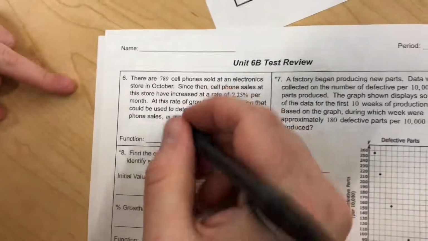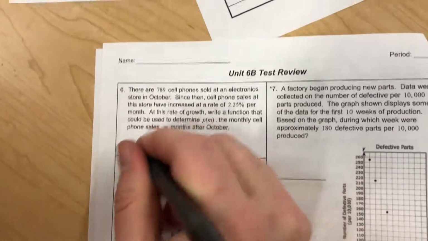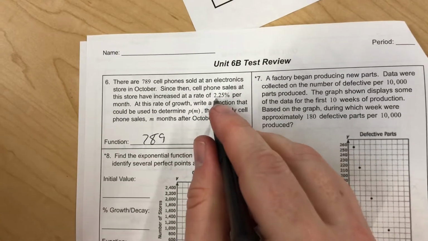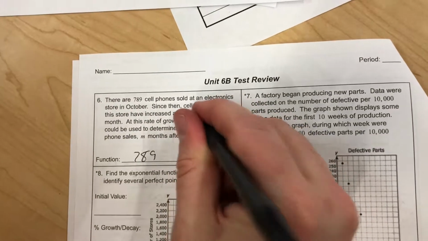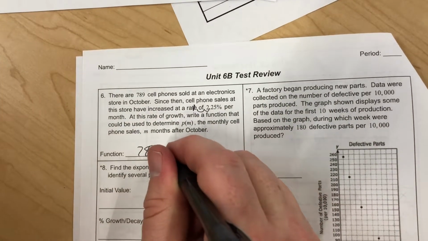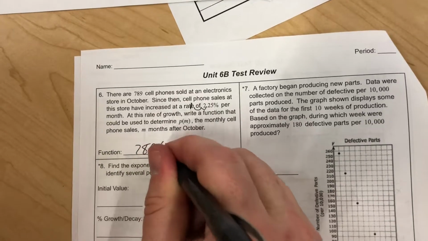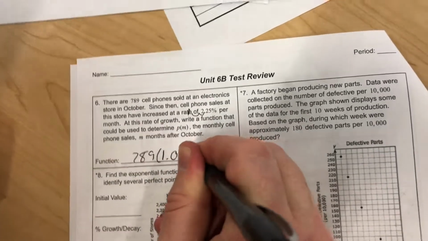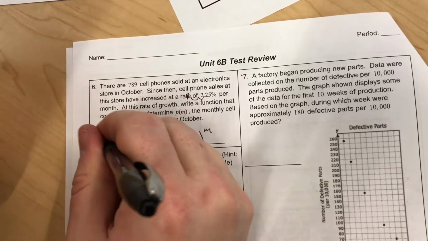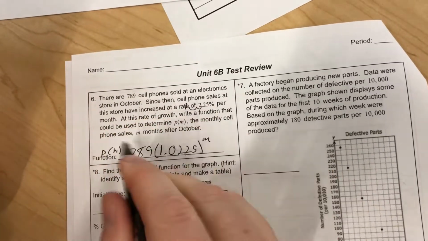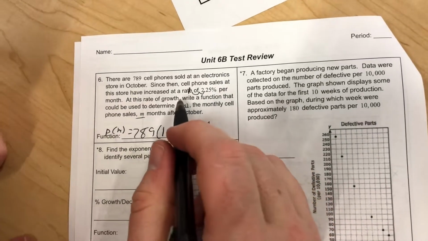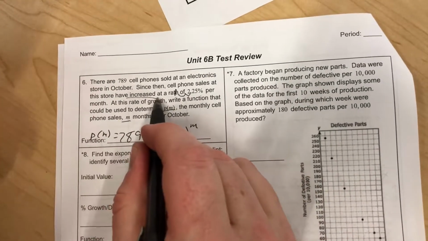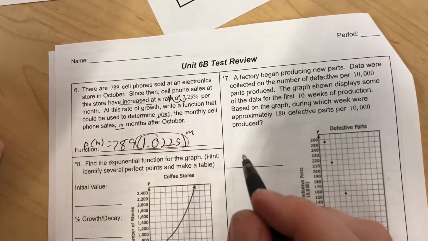On number 6, we did this one together in class. 789 cell phones is my initial value. They increased at 2.25%. I go over 2 decimal places, and I've got a 1 in front of it to keep it. So 1.0225 to the m power, and that's p of m, because that's the variables it's telling us to use. Remember, if it's growth, and this is growing, they're increasing, it has to be more than 1 that you are multiplying by.